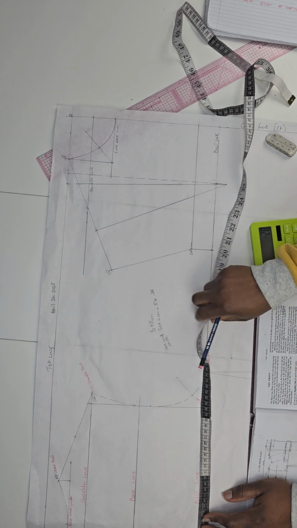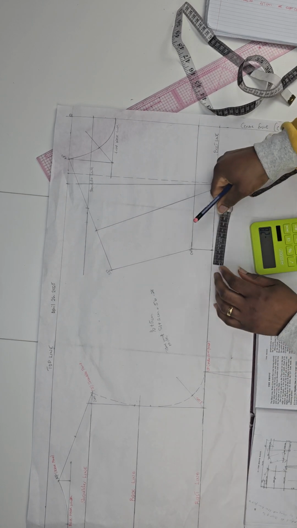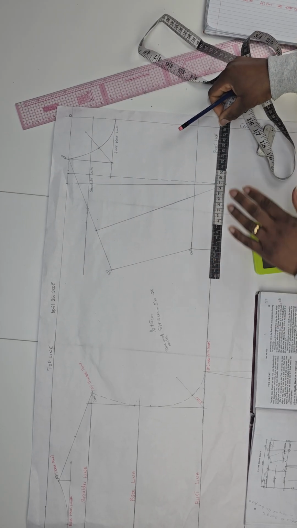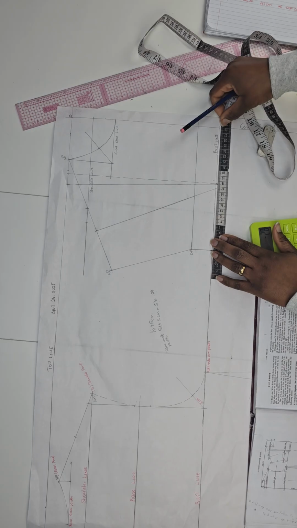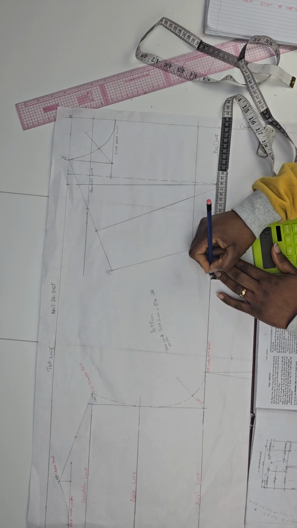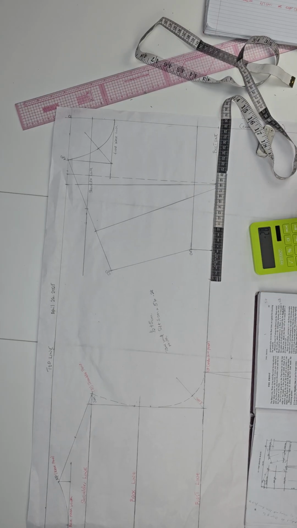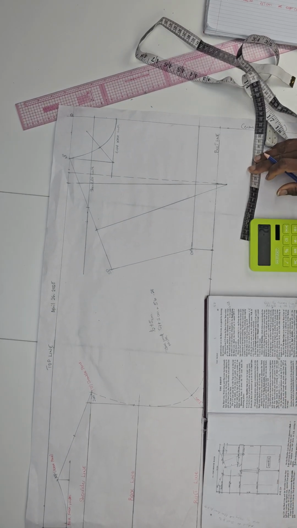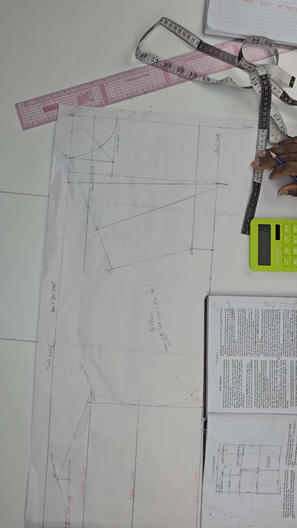That's another 28 centimeters. Okay, so we are coming here measuring the bust width of 28 centimeters. In some cases it's different. This is just a different pattern. Okay, so these are 28 centimeters bust width. Okay, that's our 28 centimeters for the bust width there.